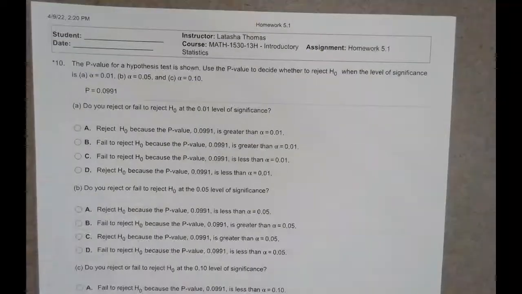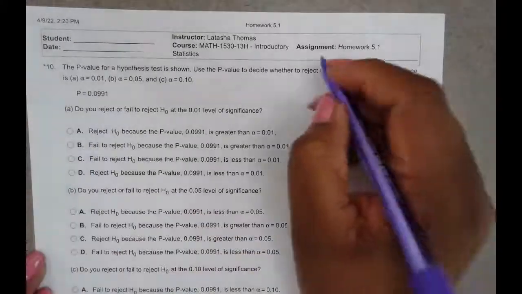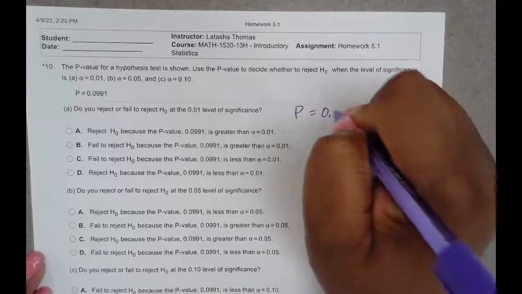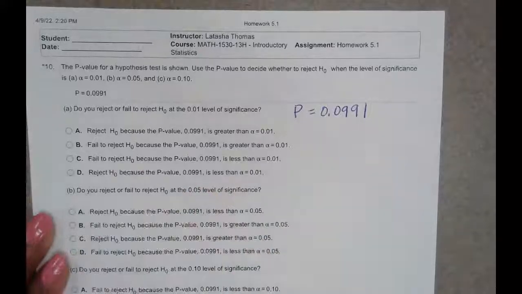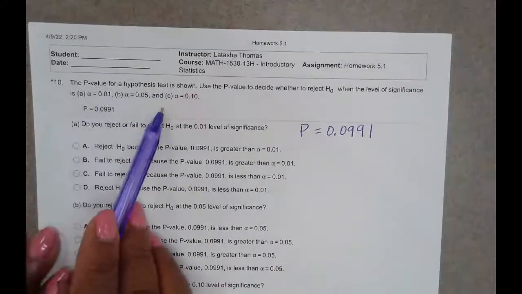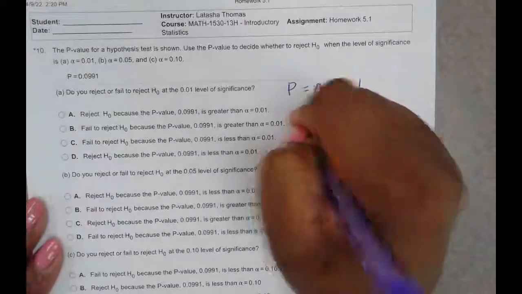Okay, let's see. So our p-value, P is equal to 0.0991. We need to compare this to each one of the levels of significance that we're given. So let's start off with, we're going to write a statement.